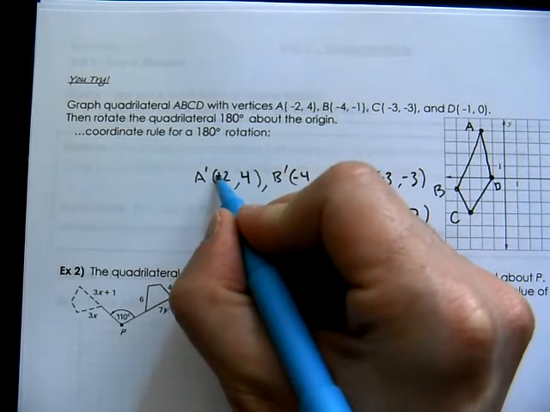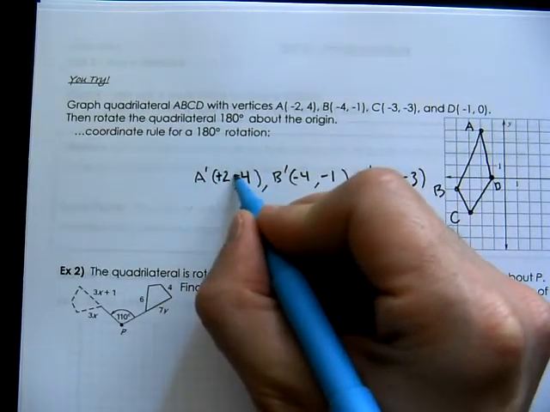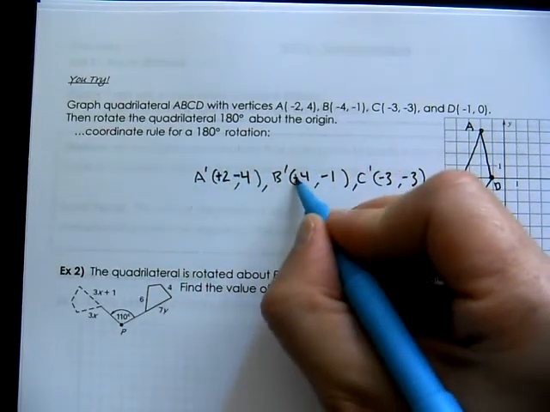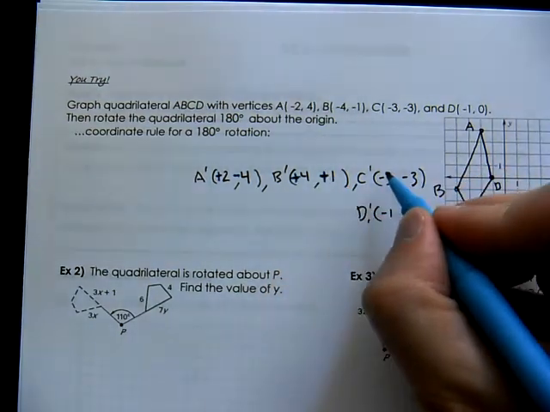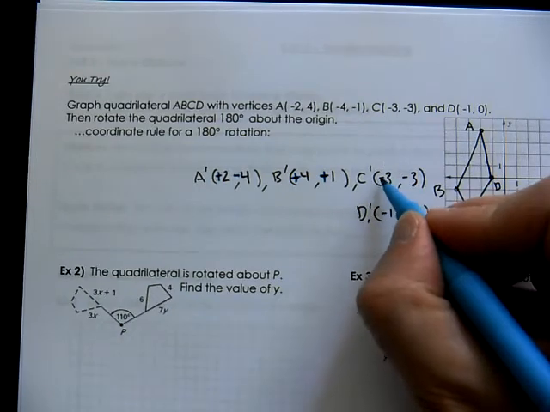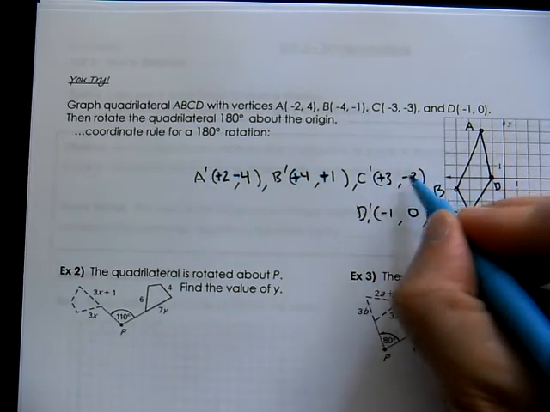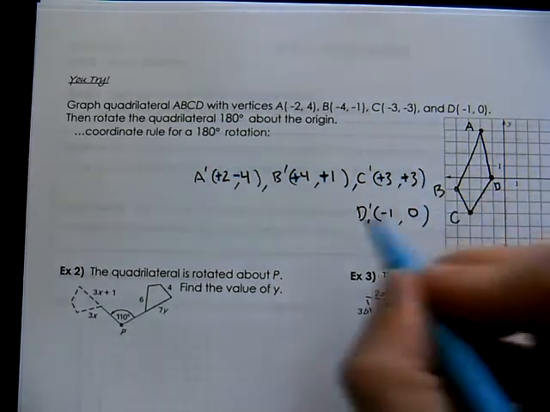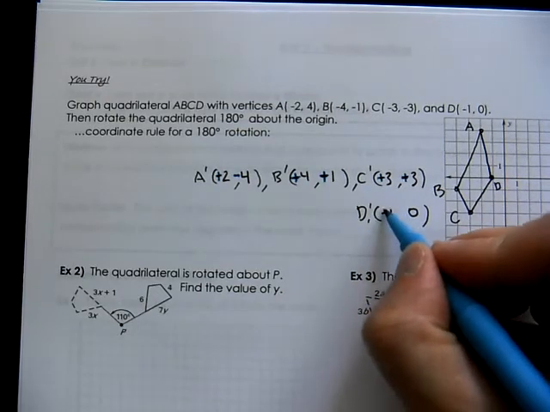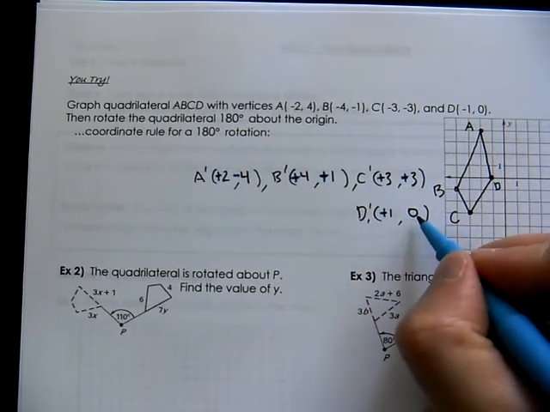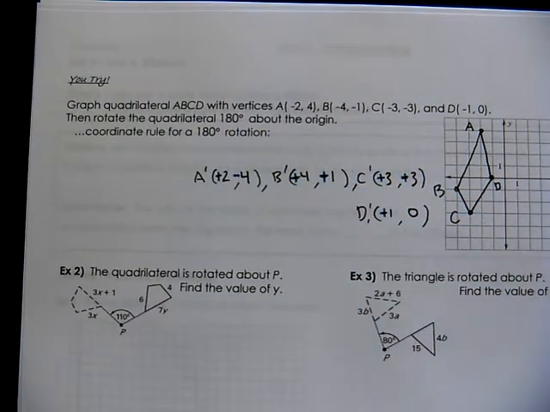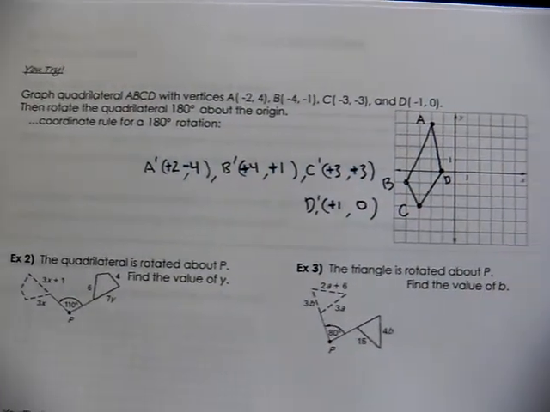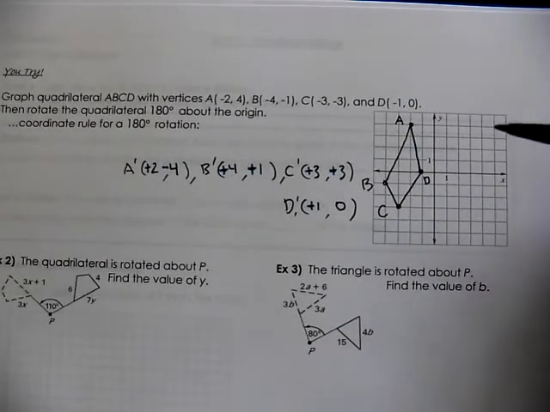-2 becomes +2, and +4 becomes -4. -4 becomes +4, and -1 becomes +1. Here for point C prime, -3 becomes +3, and again, same for the y-coordinate. D prime, -1 becomes +1, and 0 stays 0, because that's neither positive nor negative. Let's plot these points. Alright, so A prime is located at +2, -4.